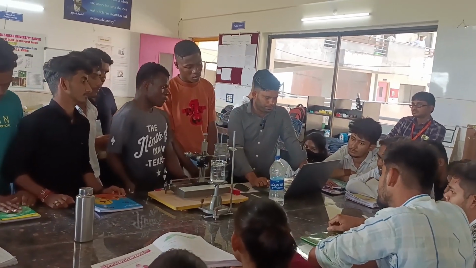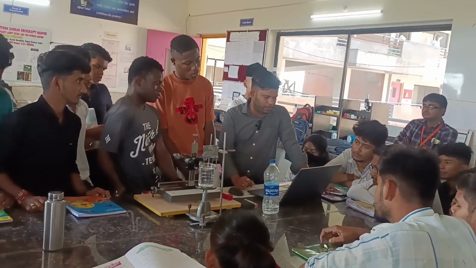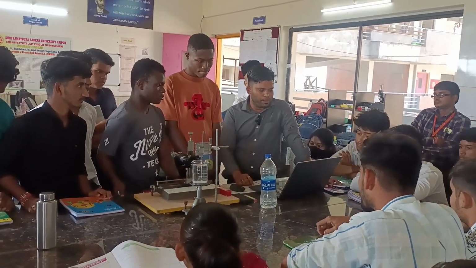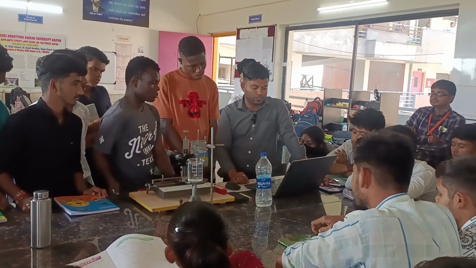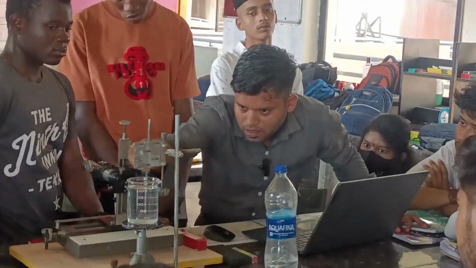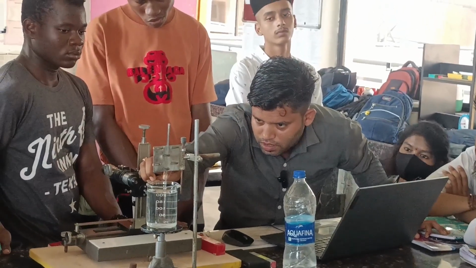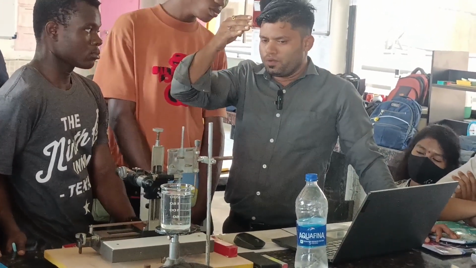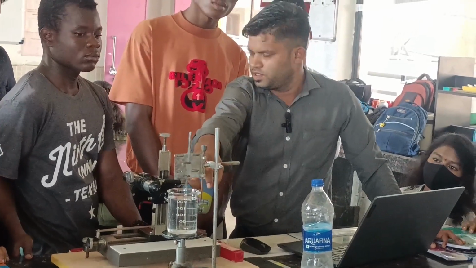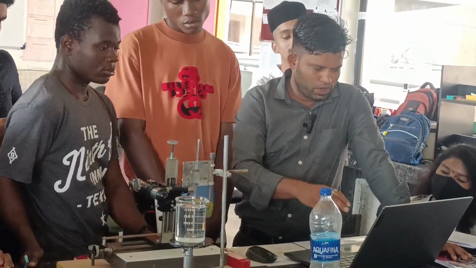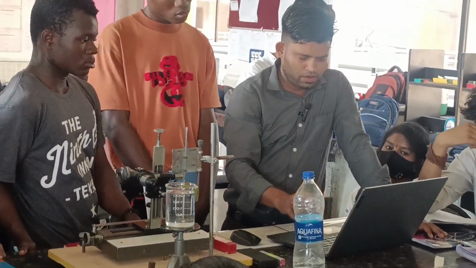What is the theory of this experiment? An upward reaction force acts on the water meniscus. We see here, if you touch the capillary to this water, a new surface is created. See, yes or no? This type of surface.